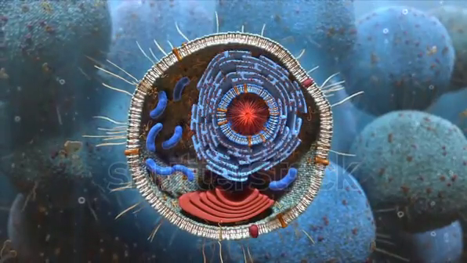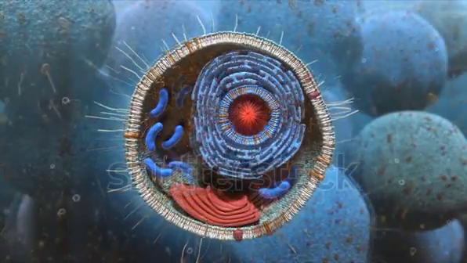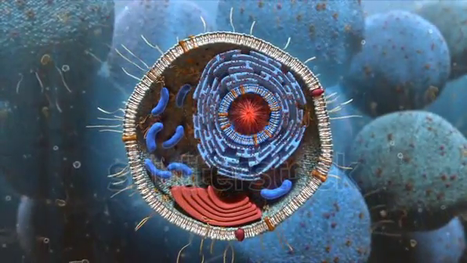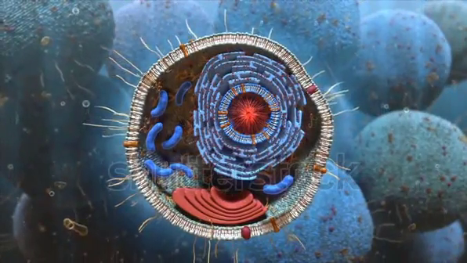So here ends my discussion about the cellular level of organization, particularly on the structure and composition of the cell membrane and the different proteins which can be found in the cell membrane.